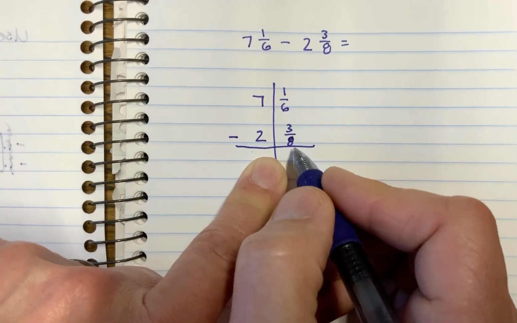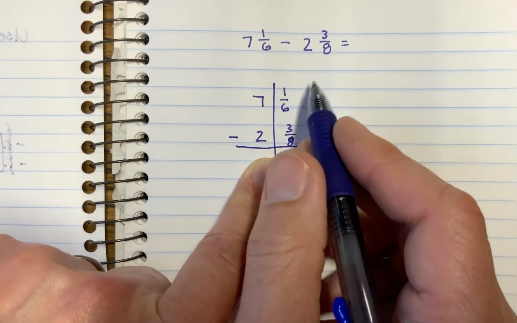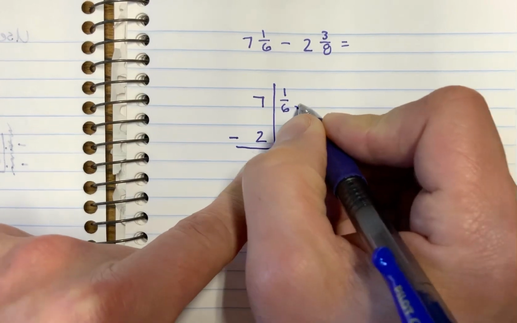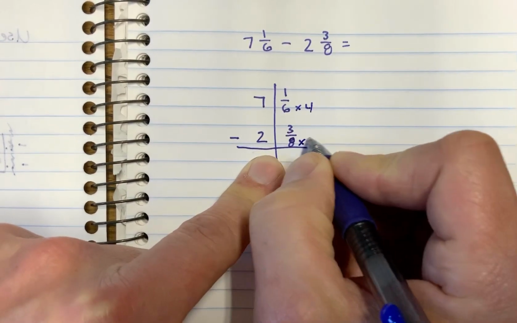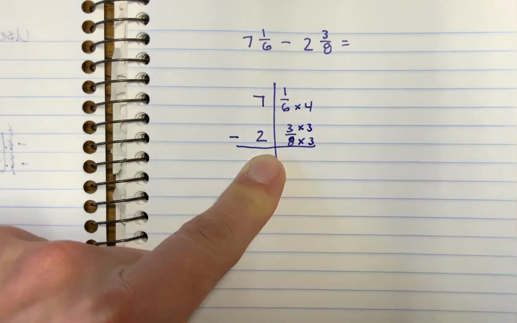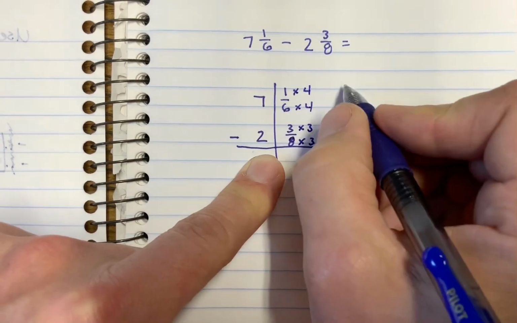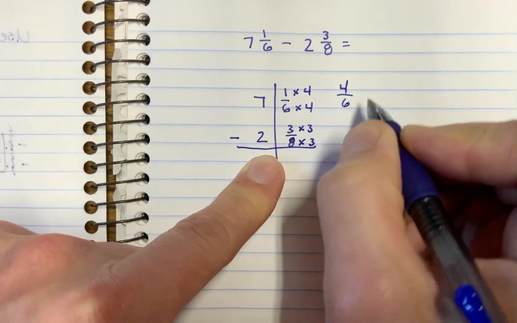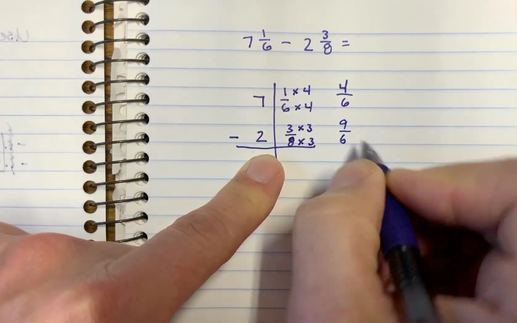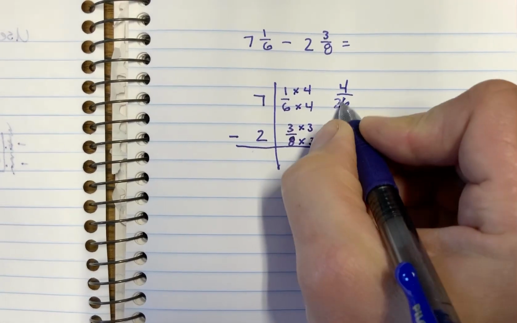I know that 8 times 2 is 16. 6 can't turn into it. 8 times 3 is 24. Oh, 6 can turn into 24 by multiplying by 4. So 8 times 3 is 24, and 6 times 4 is 24. So make sure you multiply the numerator by the same thing as the denominator. And now we have 4 24ths take away 9 24ths. Not 6, 24, sorry. 24ths.